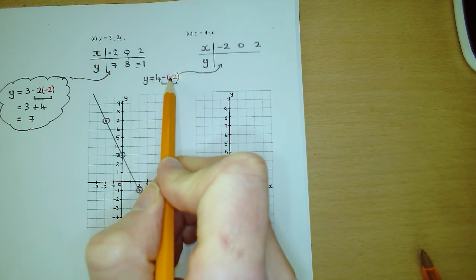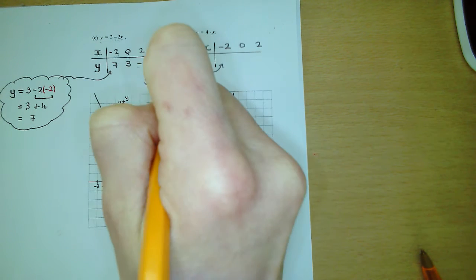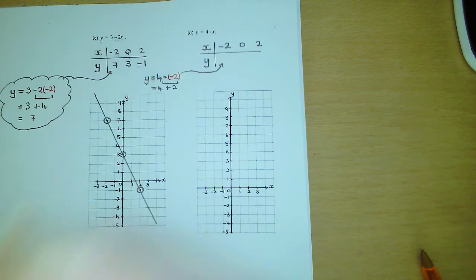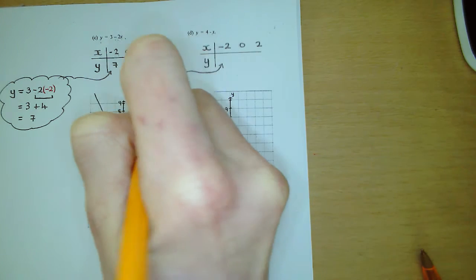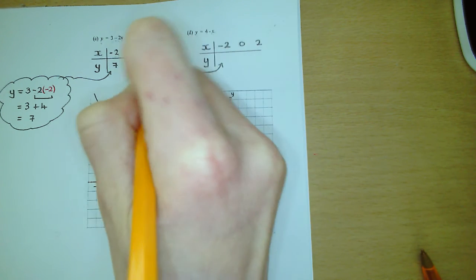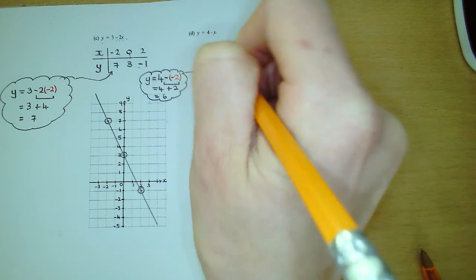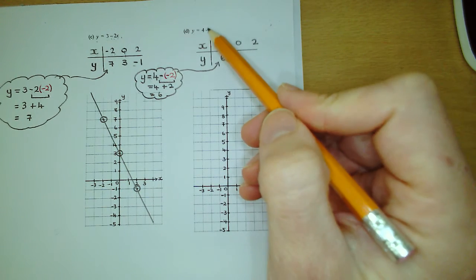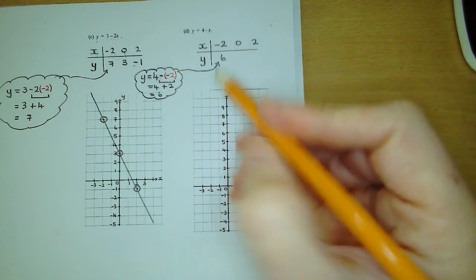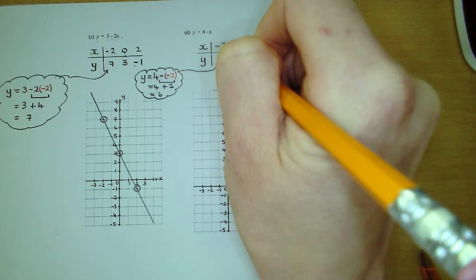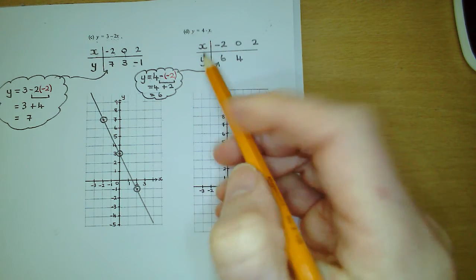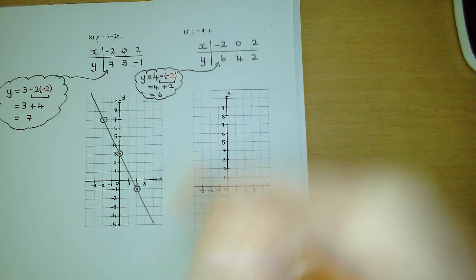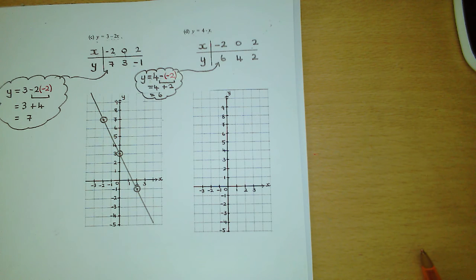So a minus multiplied by a minus is going to give us a plus, so we're going to end up with +2. So we're going to have 4 plus 2, and then do our adding. That's going to give us 6. So when x is -2, y is going to be 6. We now sub in x is 0, so we're going to get y equals 4 minus nothing, which is just going to be 4. And then finally, y equals 4 minus 2 is just going to give us 2. So that's your corresponding y value.